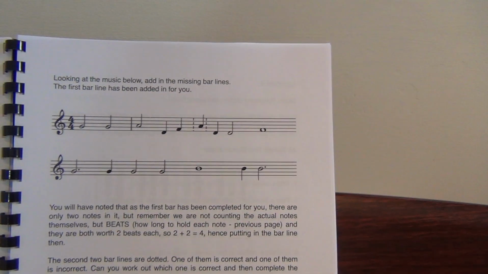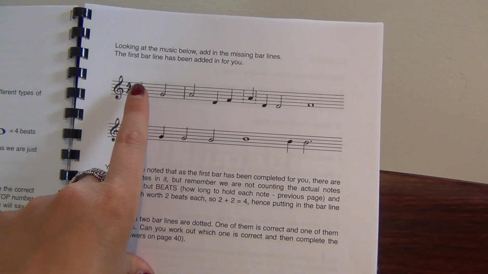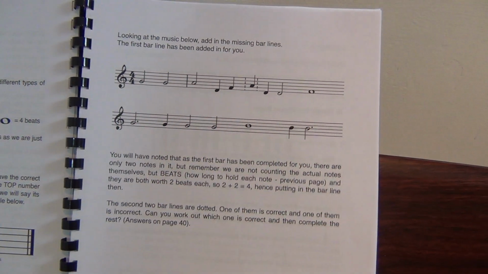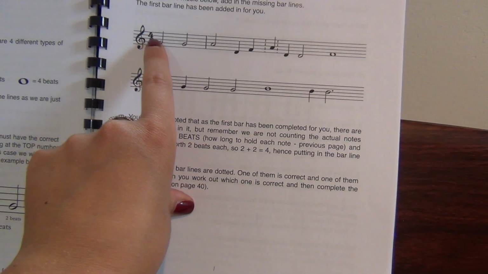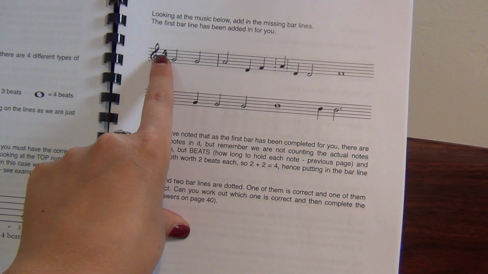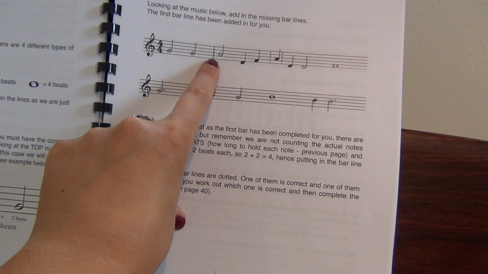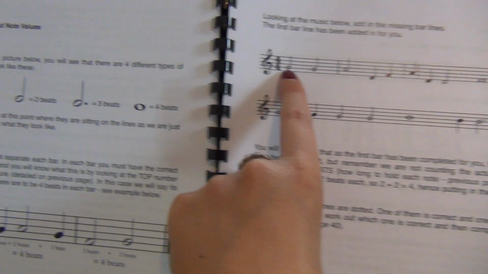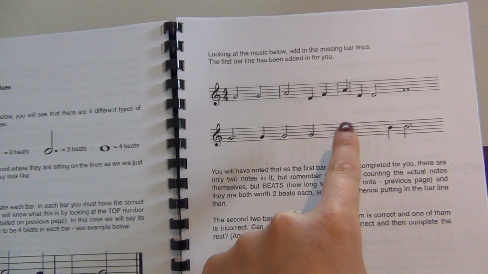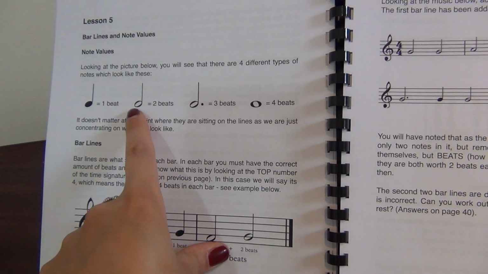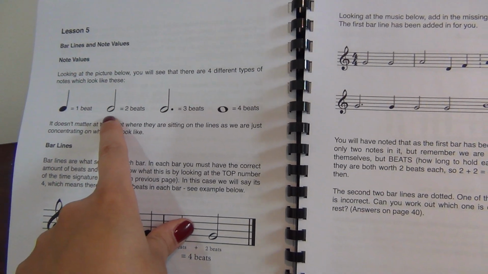On the next page, page 13, looking at the music below, you can add in the missing bar lines. I've just done a little exercise here for you to put in the bar lines. You've got 4 beats in a bar, so the first one's been done for you. We know that's 2. If you can't remember, and this would be a good time to start remembering, then you can just have a look up here and match it. That one matches to that one, then that's 2 beats.